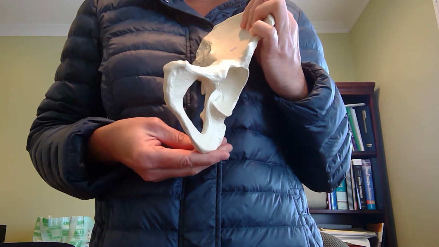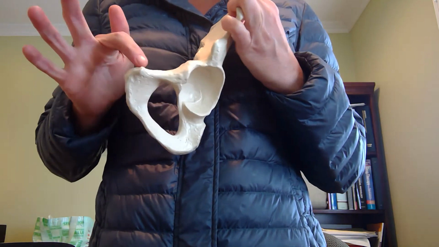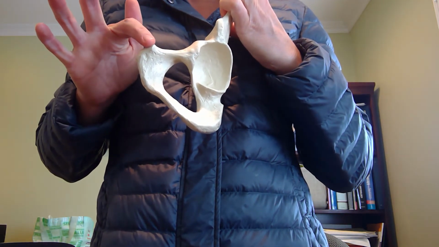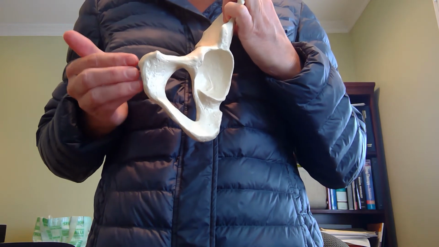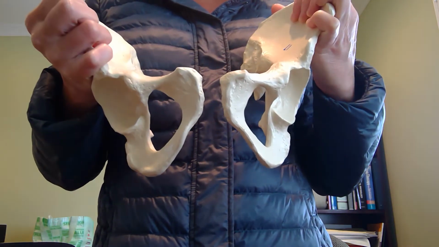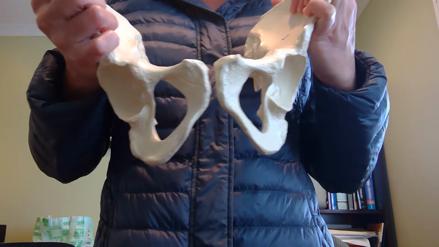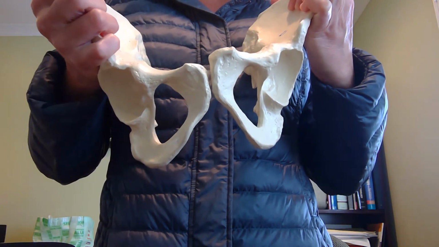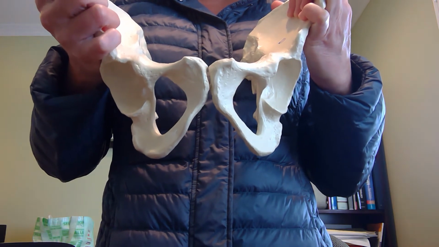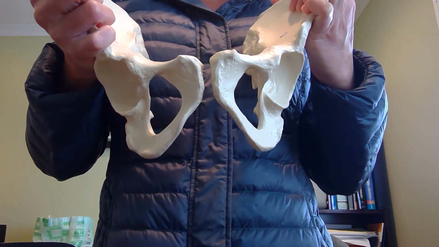Lastly, the pubis. Here is the pubic tubercle, and in between the 2 pubic bones would be a joint. Where the bones are hitting right now would be where the pubic symphysis would be found. It's made of fibrocartilage.